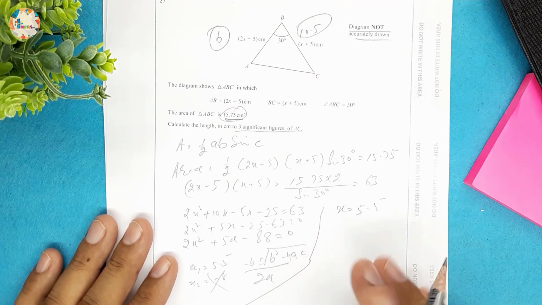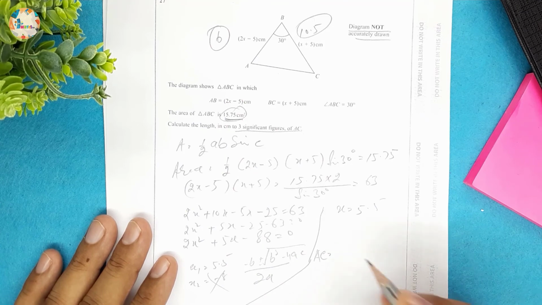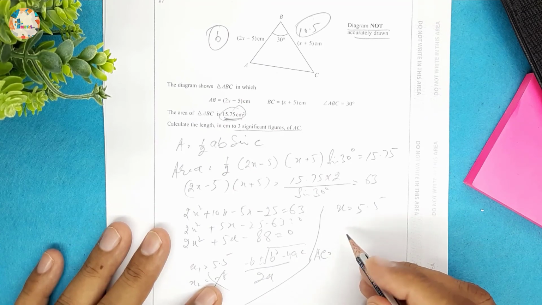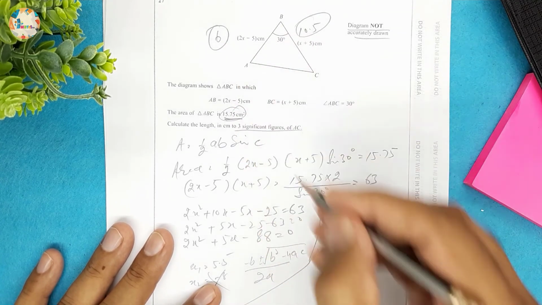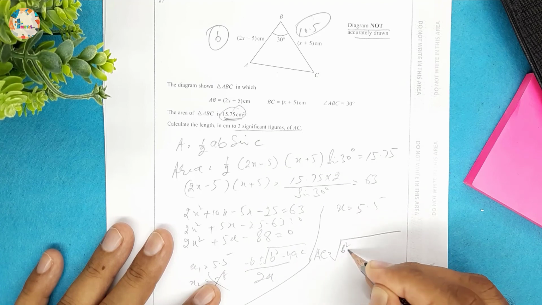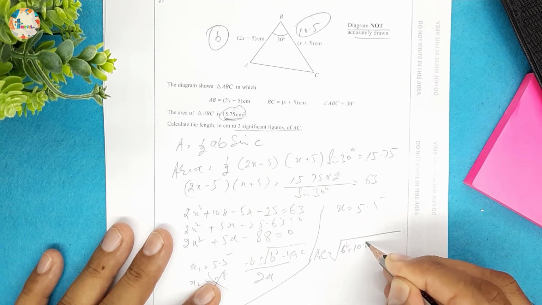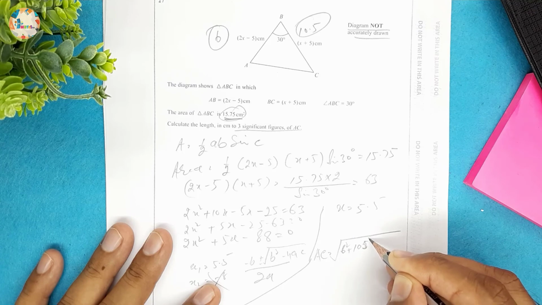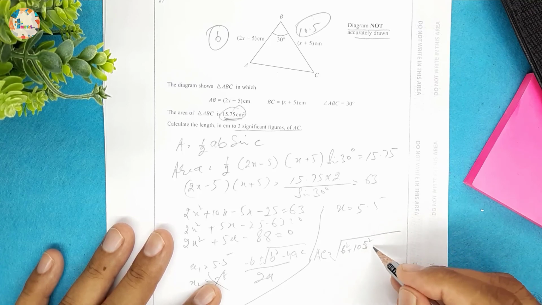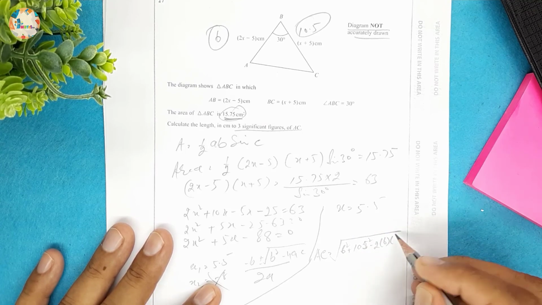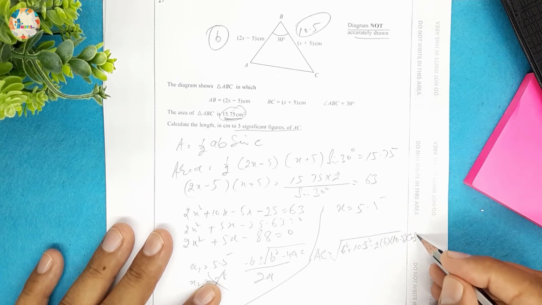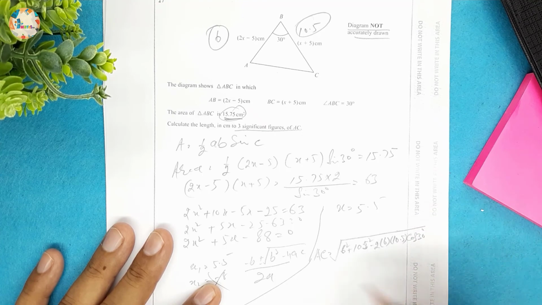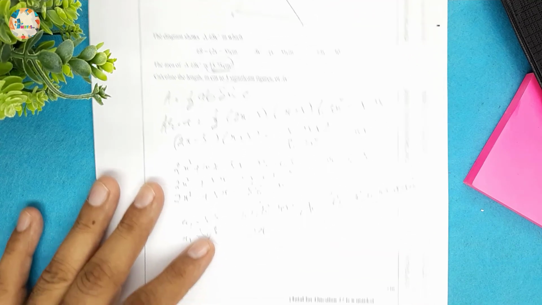So now we can apply the cosine rule. AC will be equal to the square root of one side squared plus the second side, 10.5 squared, minus 2 into one side into second side into cos of the angle, which is 30 degrees. So this is how we will be checking, and this one we can calculate.